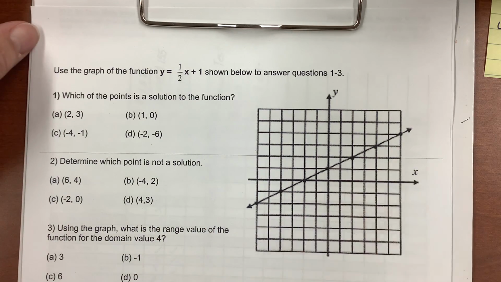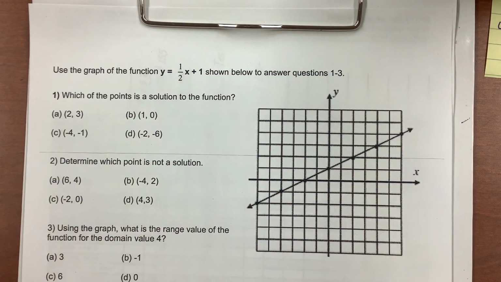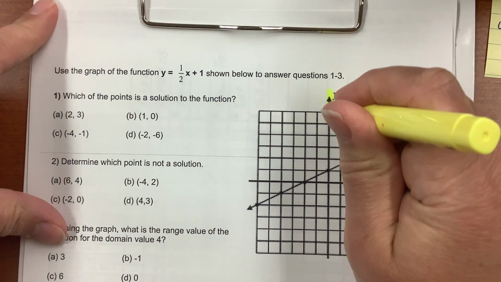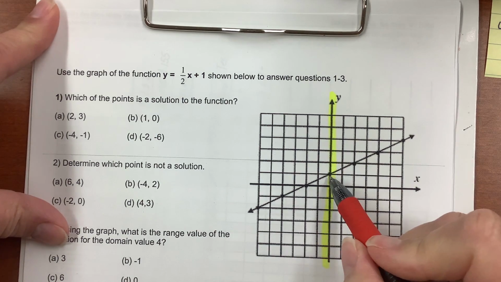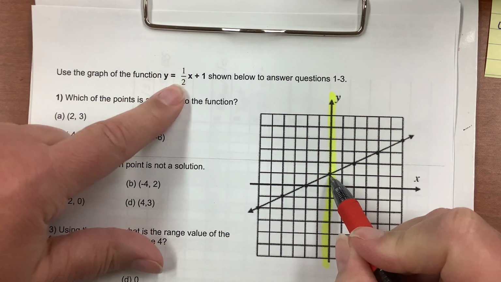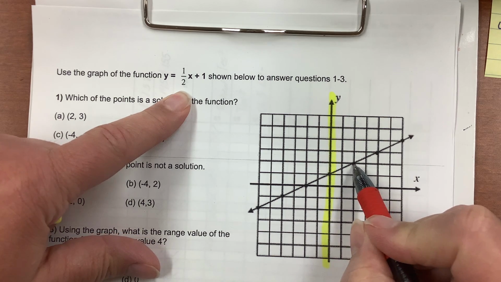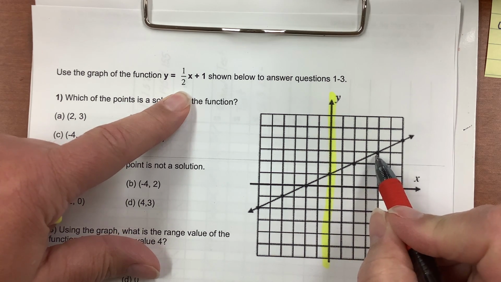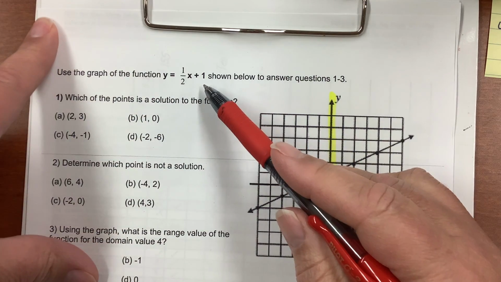This is y equals 1/2 x plus 1. Look, here's the y-intercept. Here's the y line, yellow for y, and right there at 1 is where it's intersecting. And if I rise 1, run 2, rise 1, run 2, here's another point, rise 1, run 2. So this line is the graph of this function.